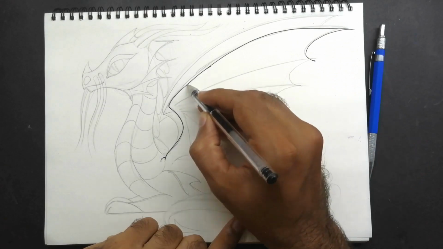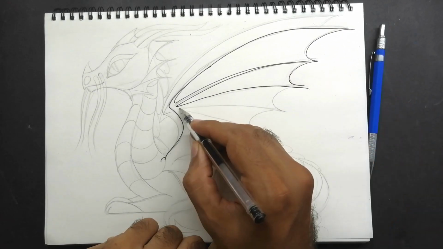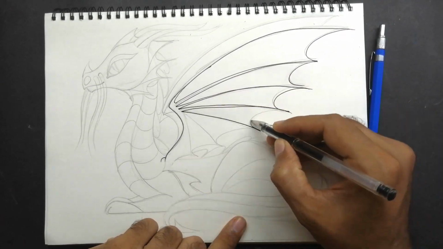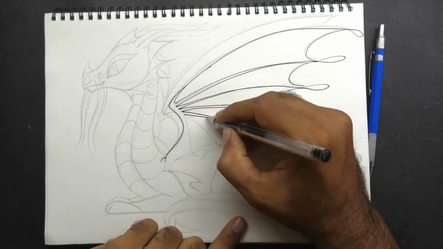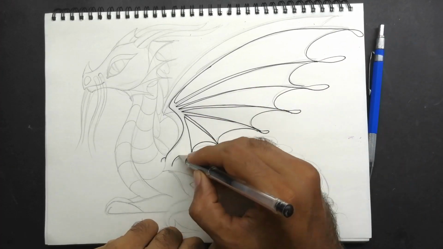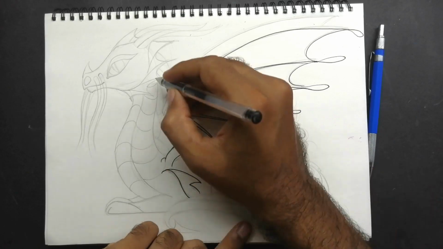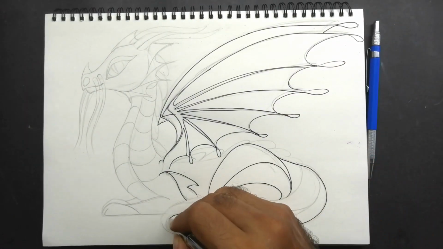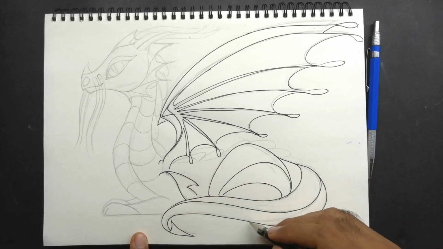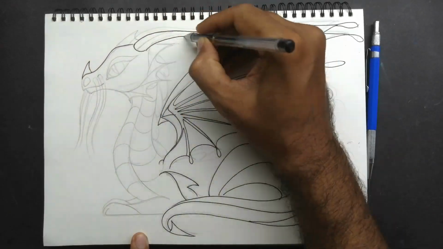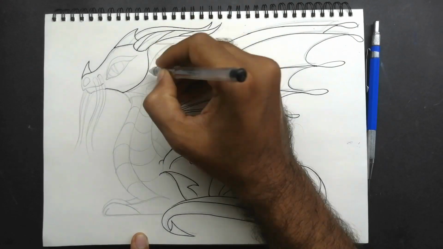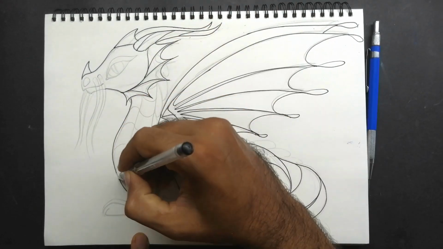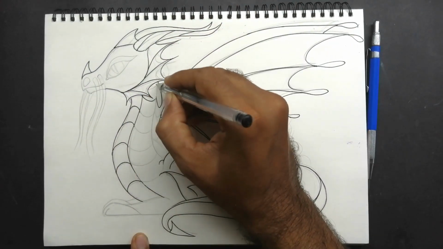I'm giving an outline with the help of a gel pen. You can use a sketch pen, CD marker or any black dark pencil if you have for outlining. Try to make it as interesting as possible. Convert all big parts into smaller parts for making it more interesting.